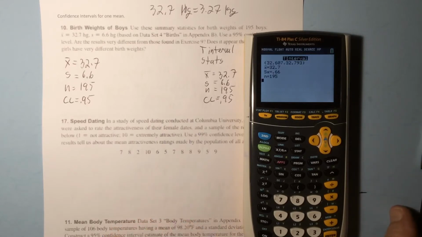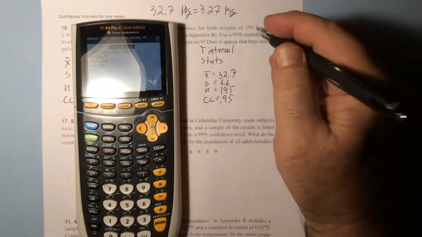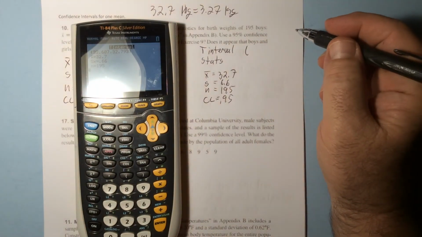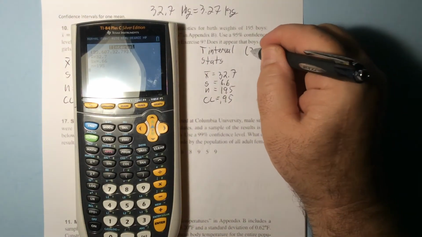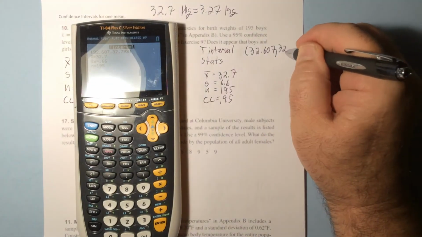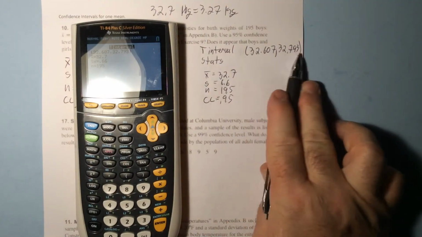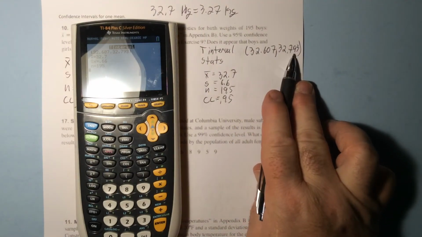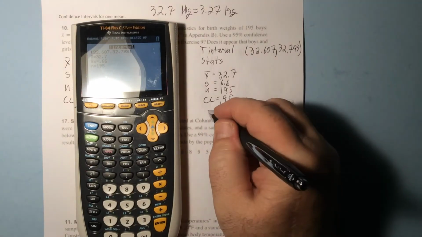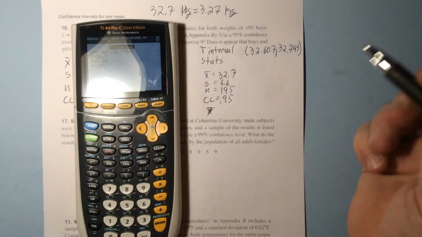Okay. And again, what you'll see the calculator generate here is going to be an interval shown in parentheses. So it's going to be 32.607 to 32.793. Notice here, not a huge difference. So this is like a pretty small and tight confidence interval here. It also provides you with the sample mean, which we already have. So no surprise there. We don't have to indicate that.